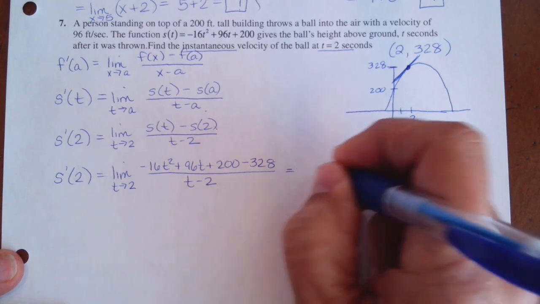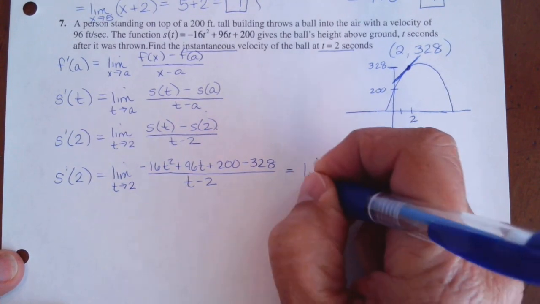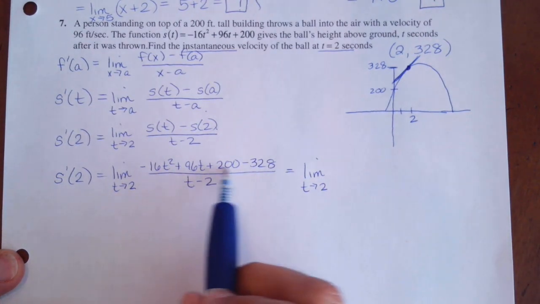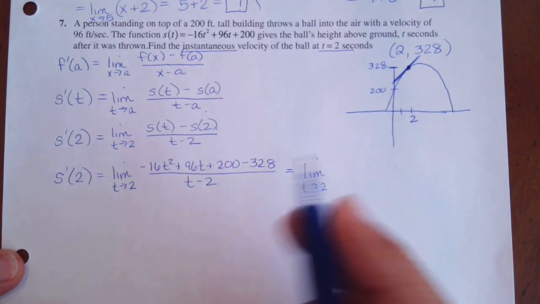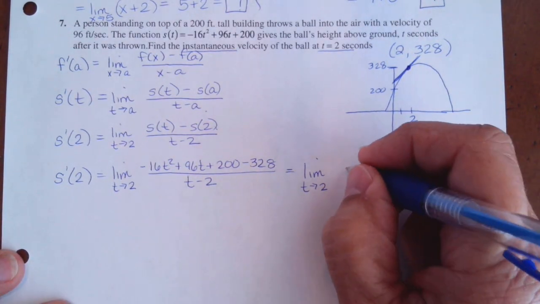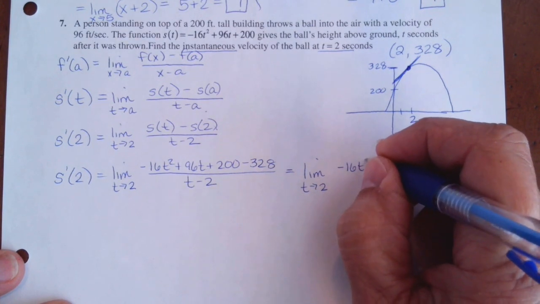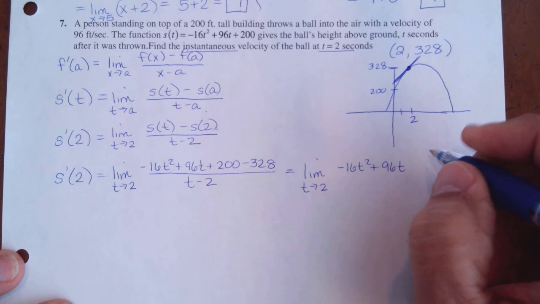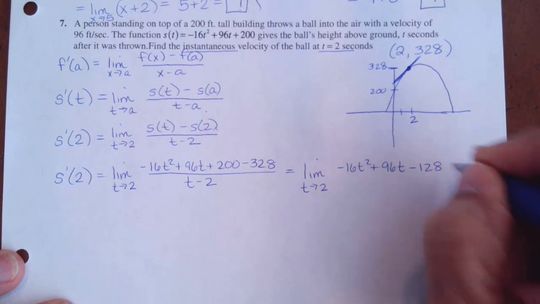What does that equal? That equals the limit as t goes to 2. All we can do here is add the 200 and the negative 328. So positive 200 minus 328 leaves you a negative 128.